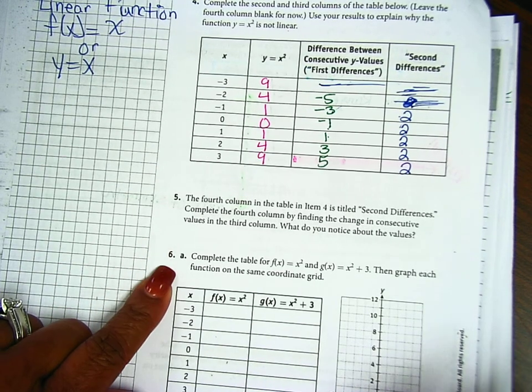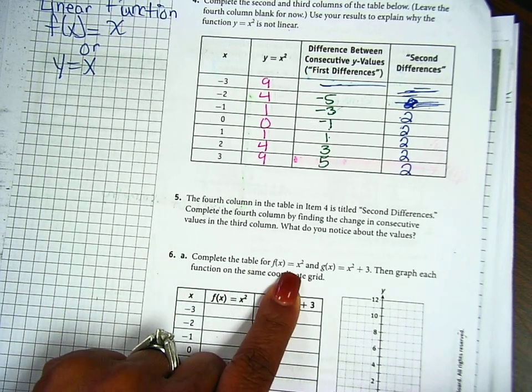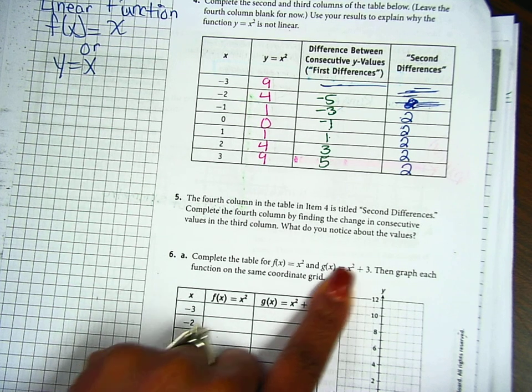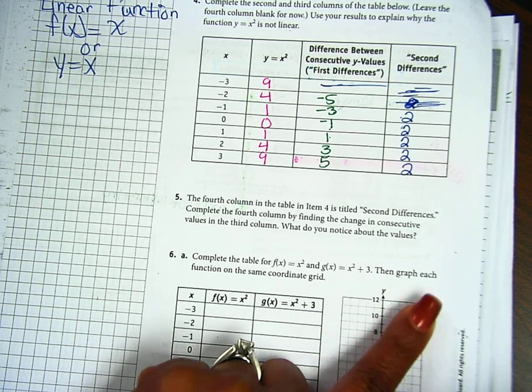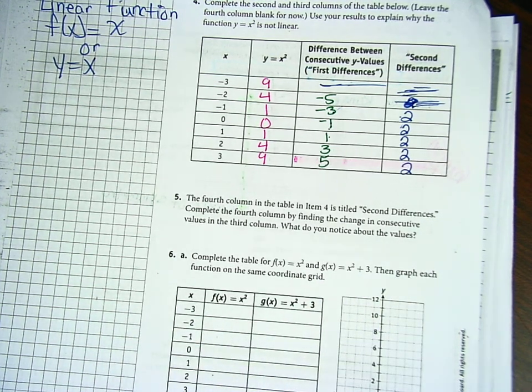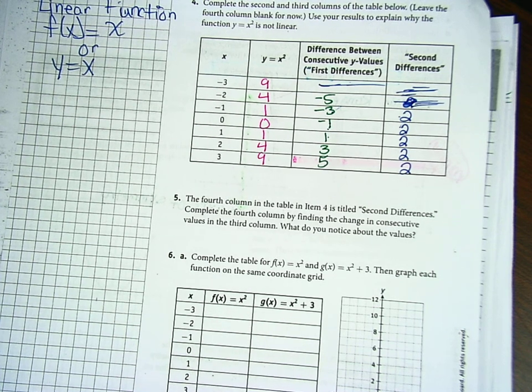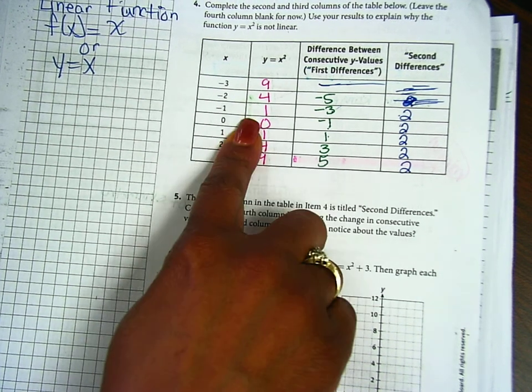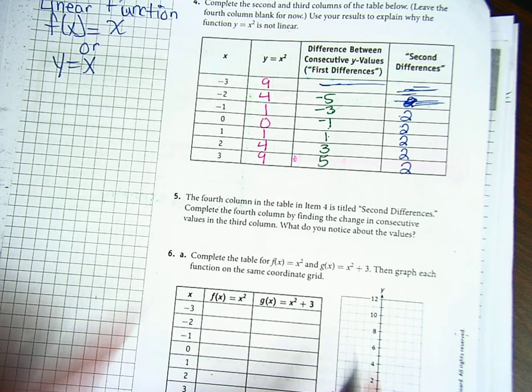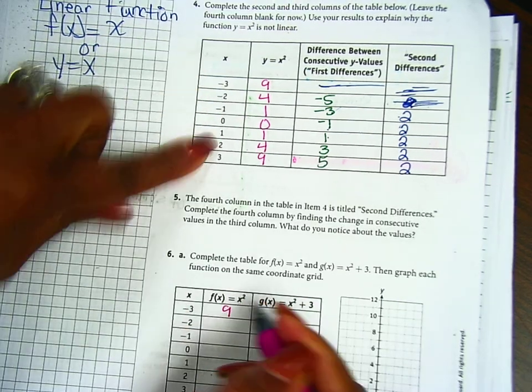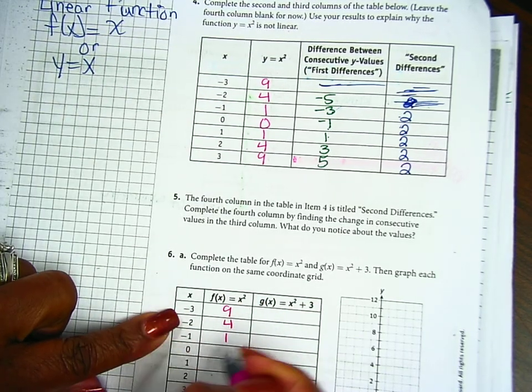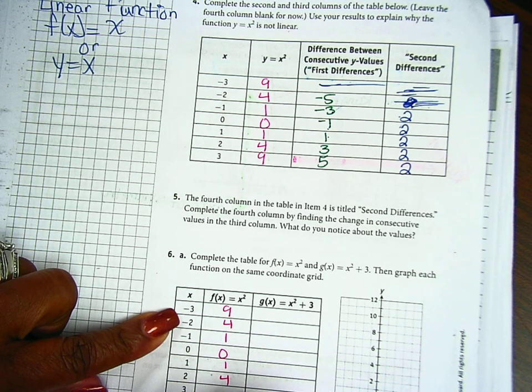On 6a, it's to complete the table for f of x equals x squared and g of x equals x squared plus 3. Then graph each of the functions. Here we already know what the x squared is. We have this from before. We know that's going to be 9 because the x values are the same: 9, 4, 1, 0, 1, 4, 9.